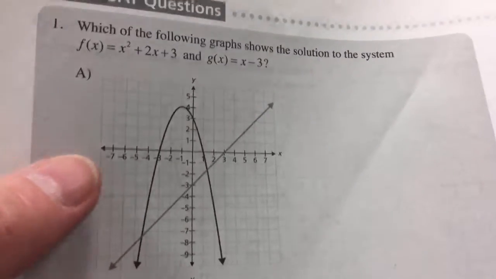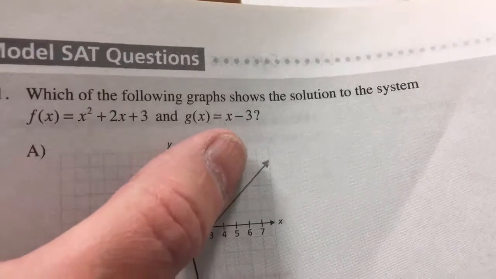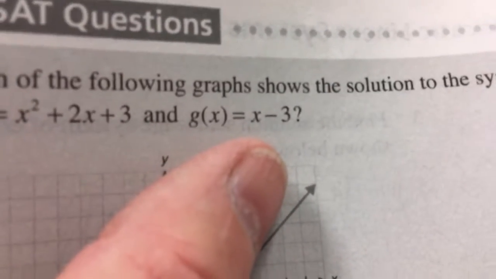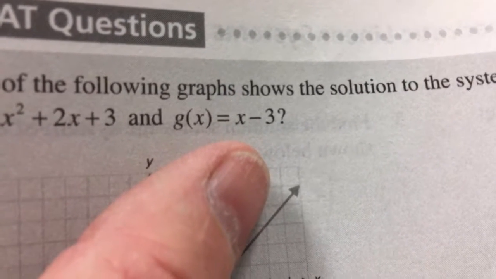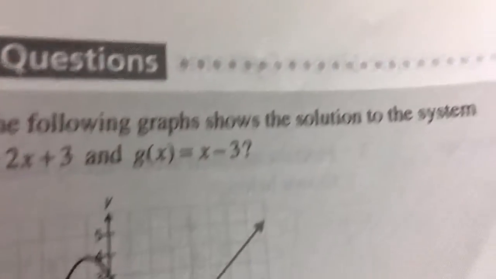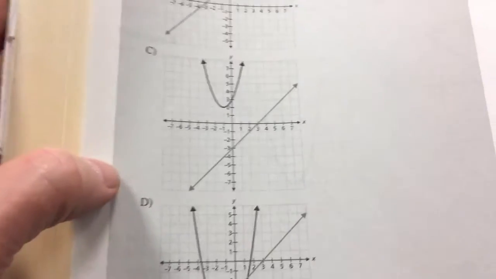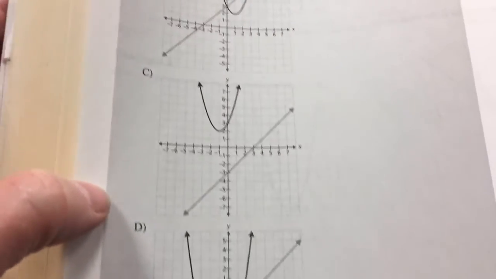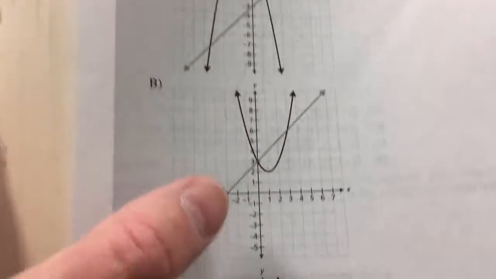The next thing I would do is look at the line and say, okay, do these all have the same line? This line, y is x minus 3, has a -3 y-intercept and a positive slope of 1. So the line has to have a positive slope. All of the lines have a positive slope, but which ones have a -3 intercept? We already eliminated that one.